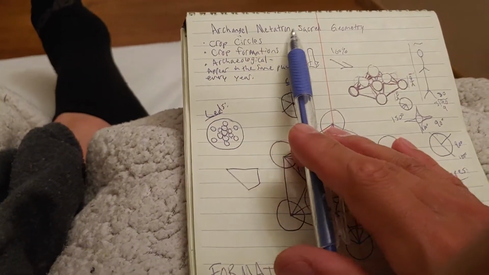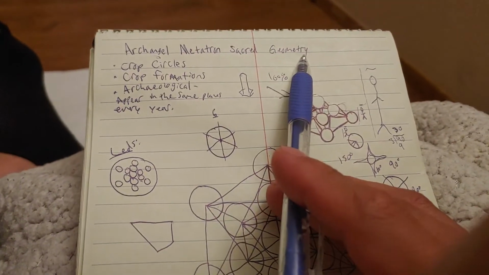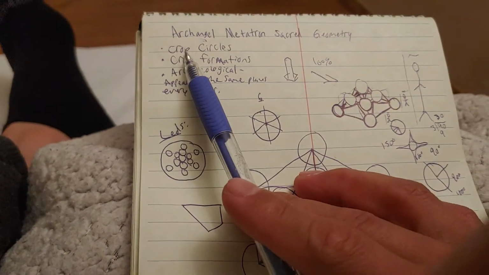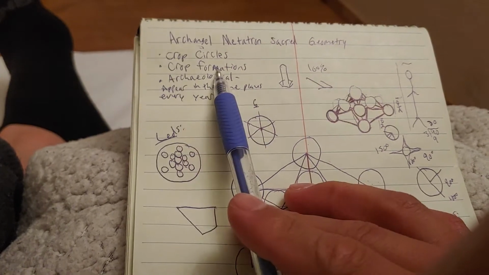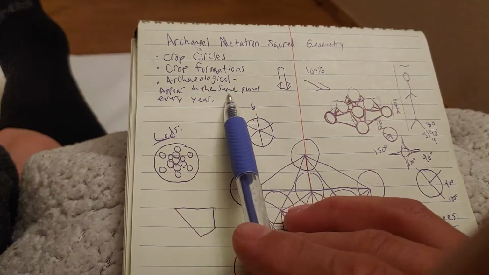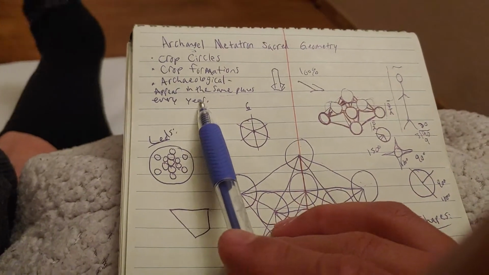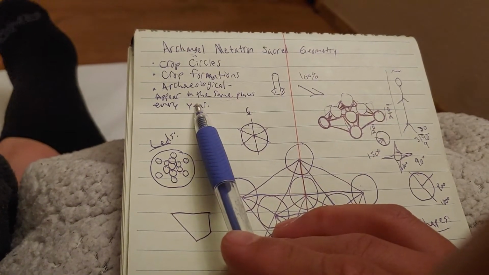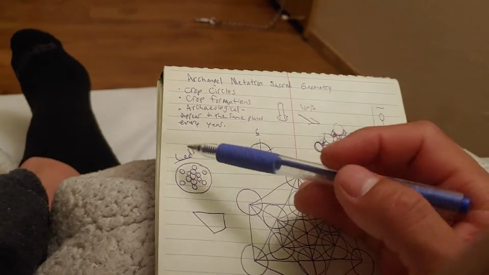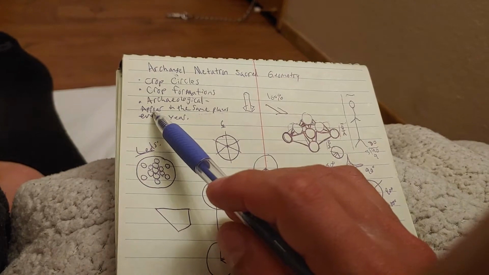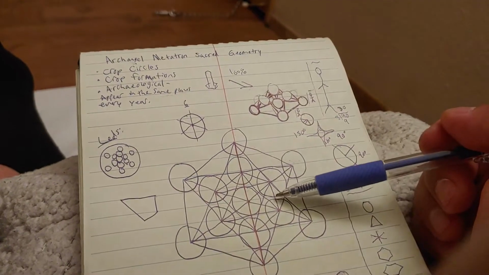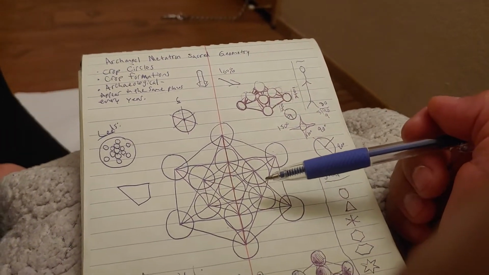And this is using the Archangel Metatron Sacred Geometry. I found it online. It's associated with crop circles, crop formations. I was doing research on Wikipedia and other web stuff, and I guess apparently they appear in the same place every year. Some of them. So that's interesting, right?